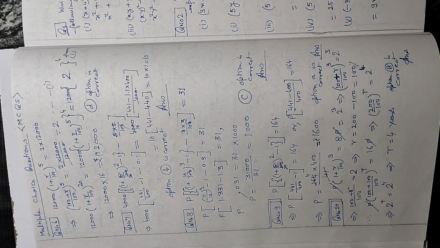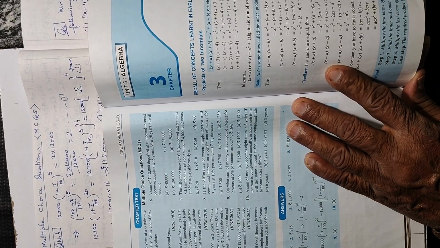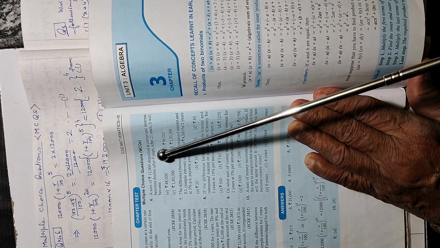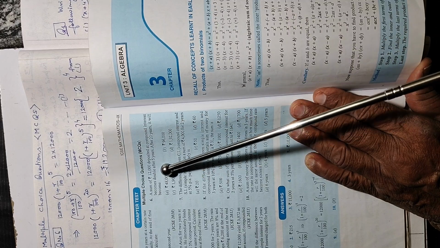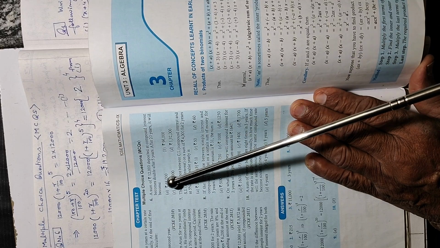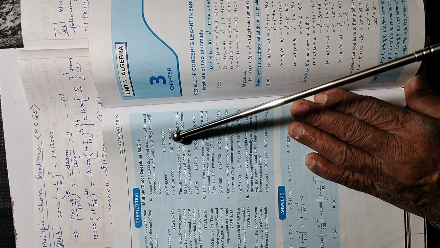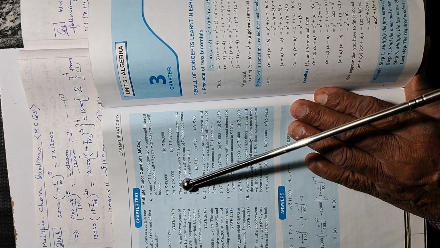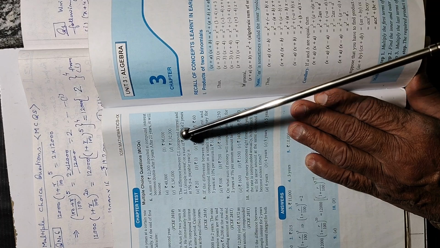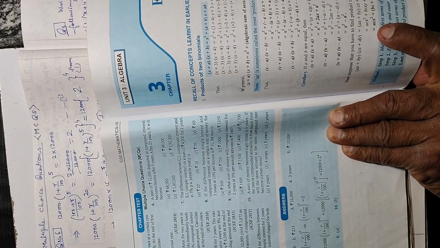ICSE Mathematics Class 9th, Chapter Test 2, Question number 6. Question number 6 states that a sum of rupees 12,000 deposited at a compound interest becomes double after 5 years. After 20 years, it will become? See what the options are: A option 48,000, B option 96,000, C option 1,90,000, D option 1,92,000. Let us do it. These are the multiple choice questions.